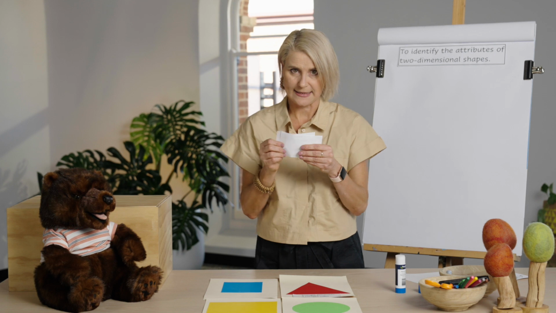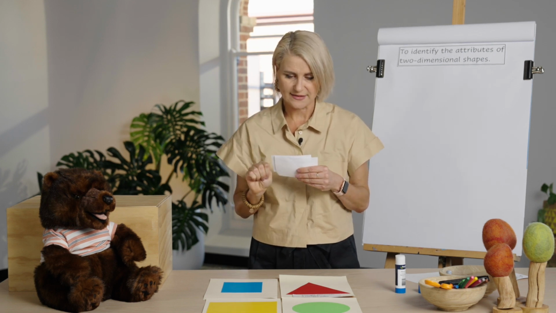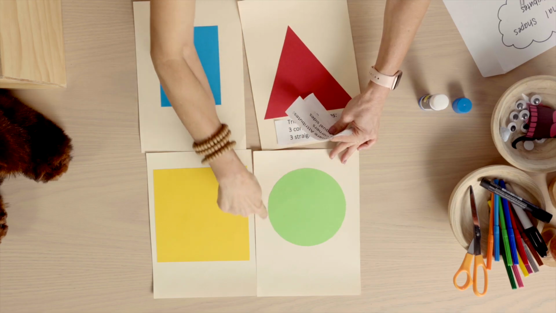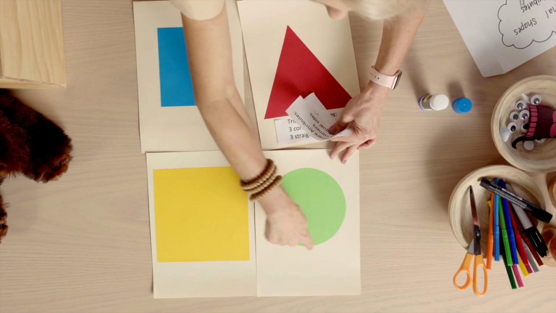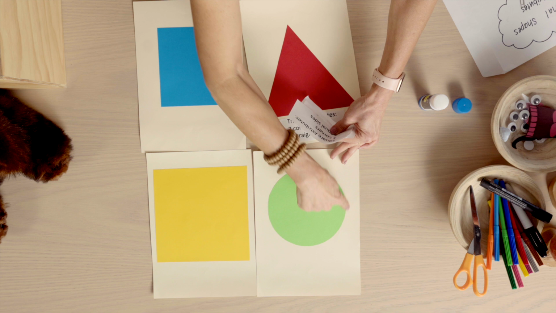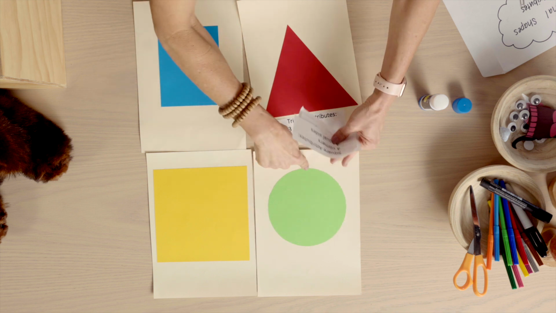All right, let's see these clues again. 4 corners, 4 equal sides. Let's have a look over here. Hang on. Can you see any corners here? I can't. I can only see one continuous curve.